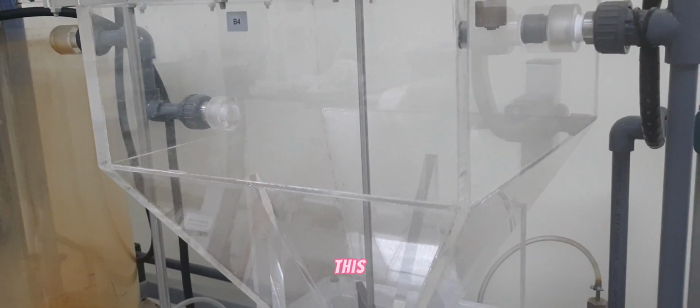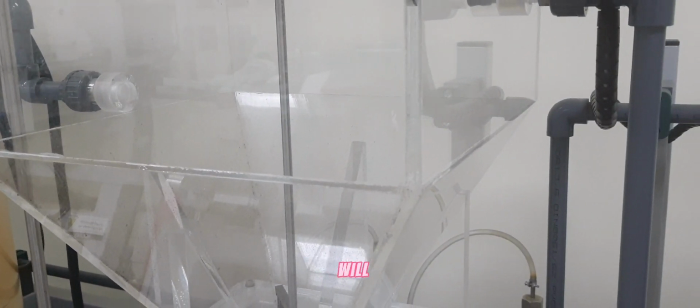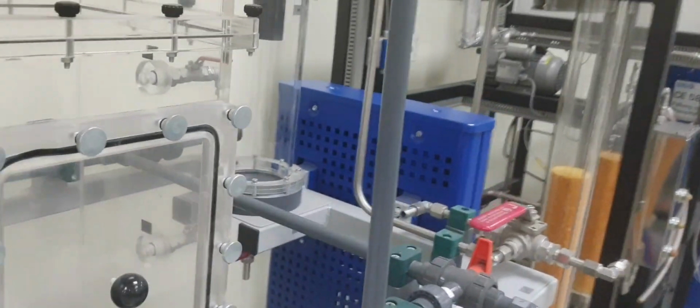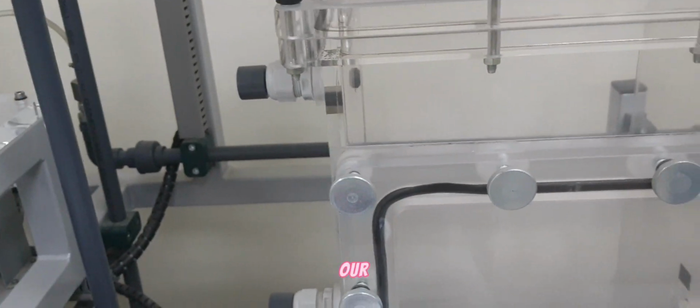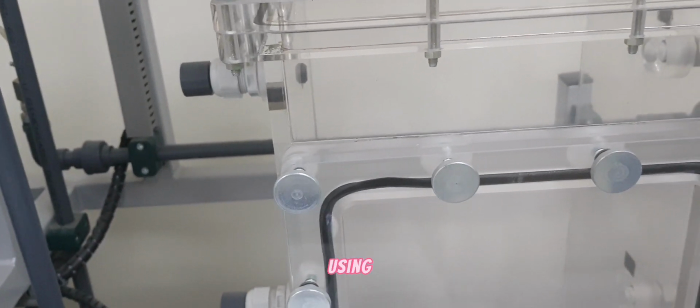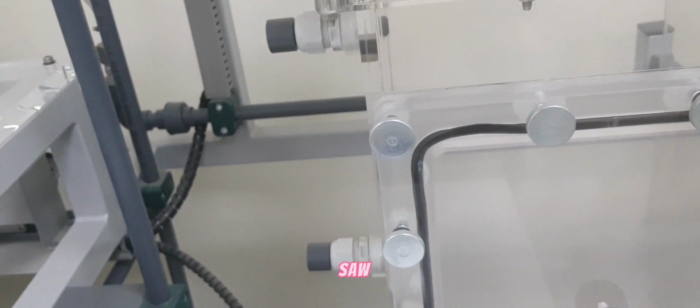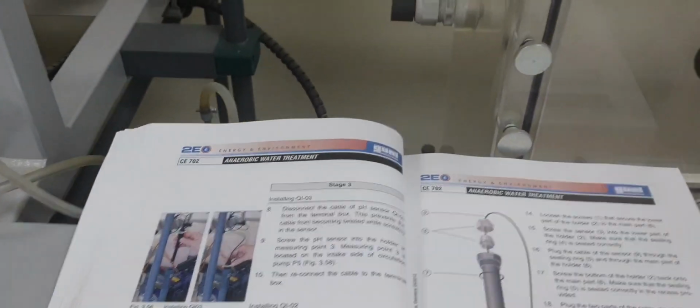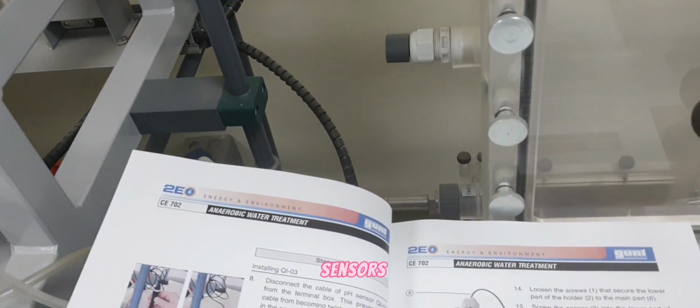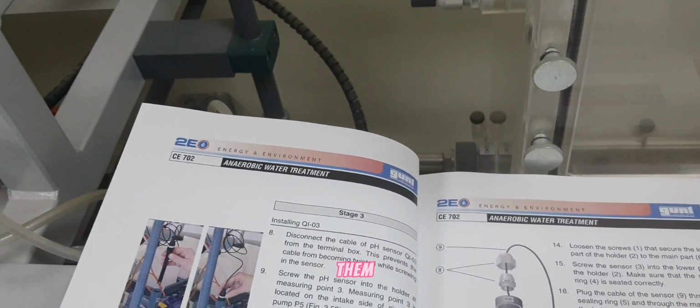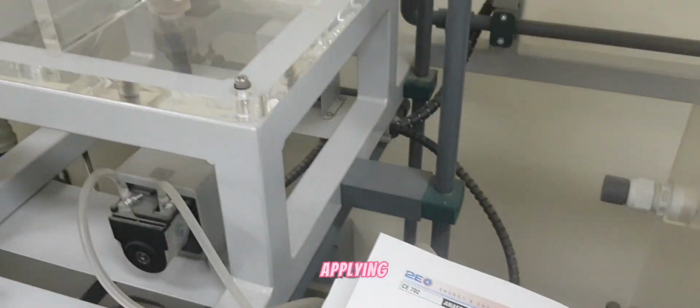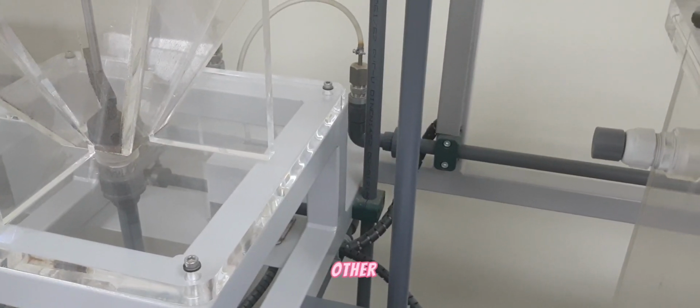this with the reactors, which is a stir tank reactor and the mechanical clarifier. And then we have to switch on our device, which is here, and then we have to calibrate our sensors using the buffered solutions, which we saw in our earlier videos. And then stage 3 is you have to disconnect the cable of the pH sensors, screw the pH sensors, reconnect them, and then apply the same thing for the other probes.